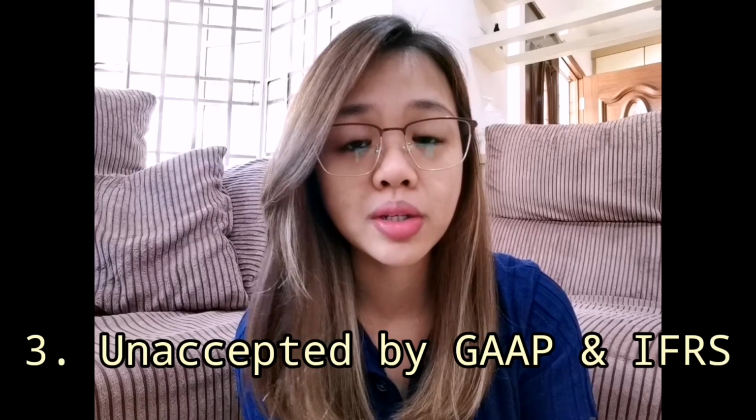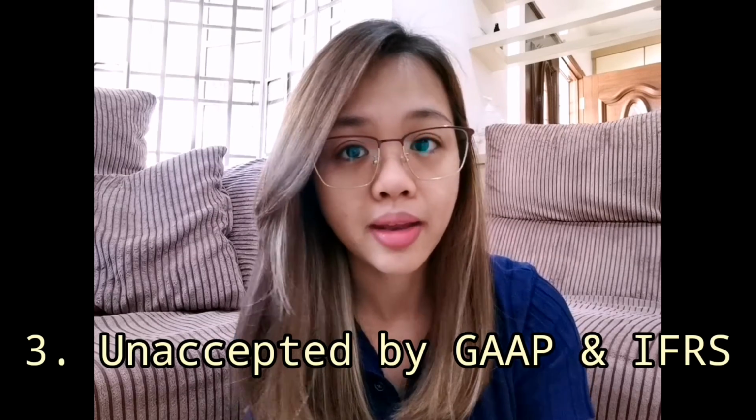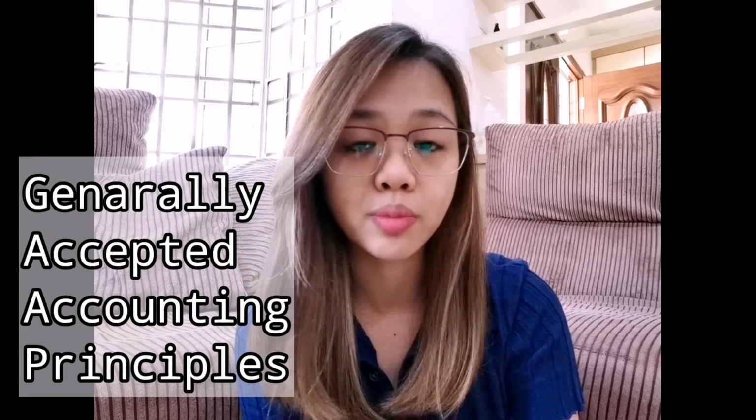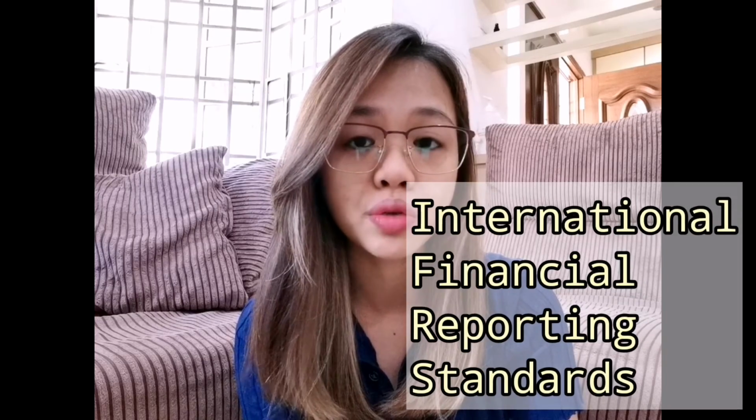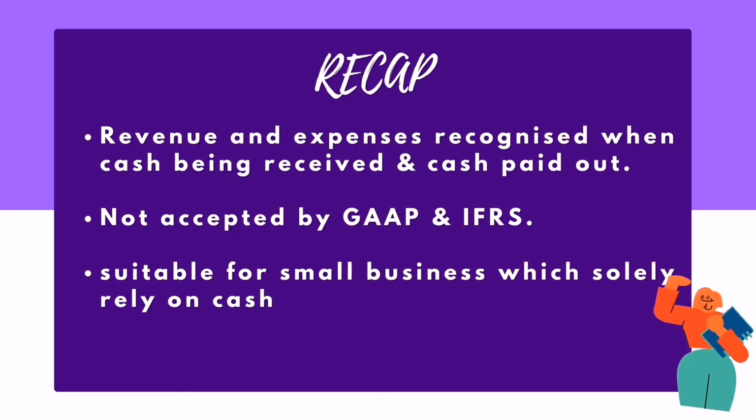Last but not least, cash basis accounting is not accepted by GAAP and IFRS. GAAP refers to generally accepted accounting principles and IFRS refers to International Financial Reporting Standards. Meaning that if you are a big company, you shouldn't use cash basis accounting because it is not recognized by GAAP and IFRS.